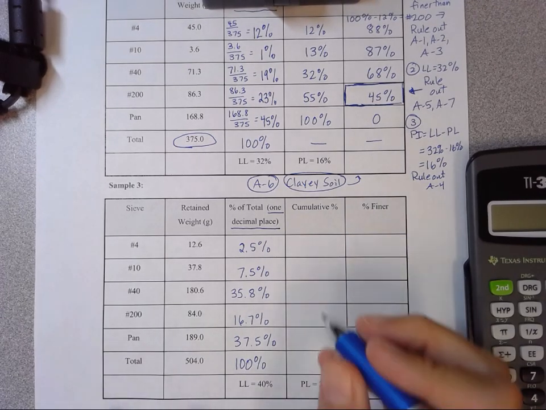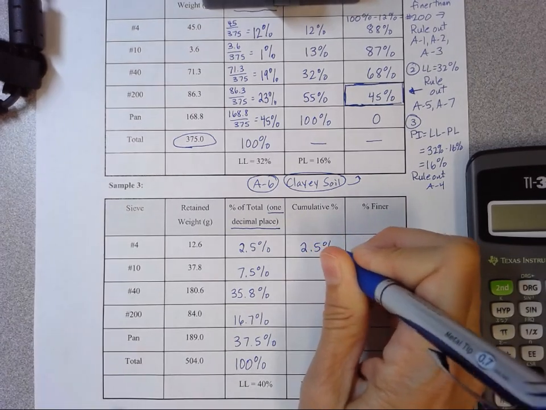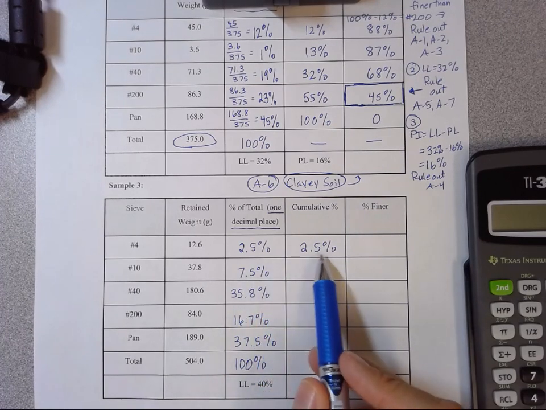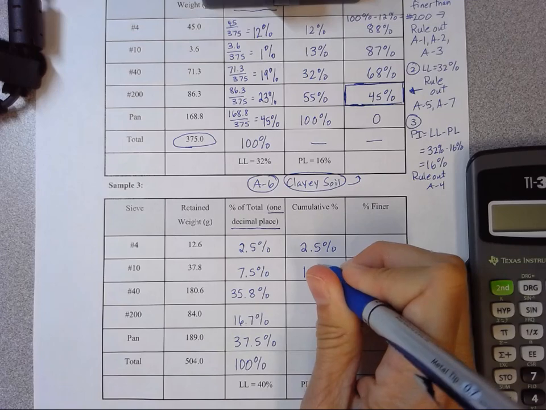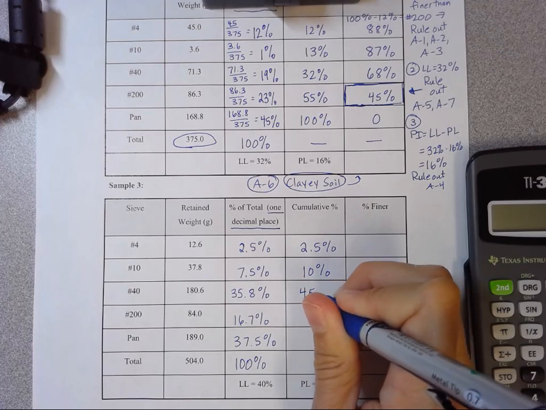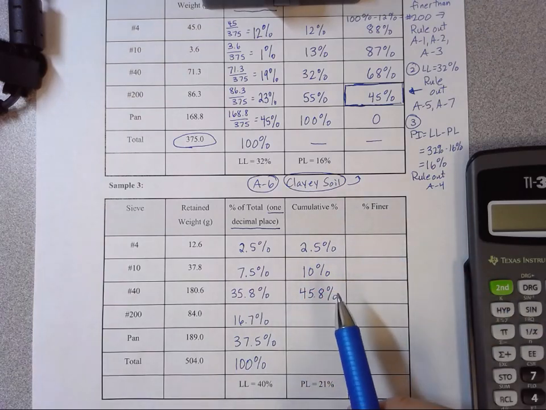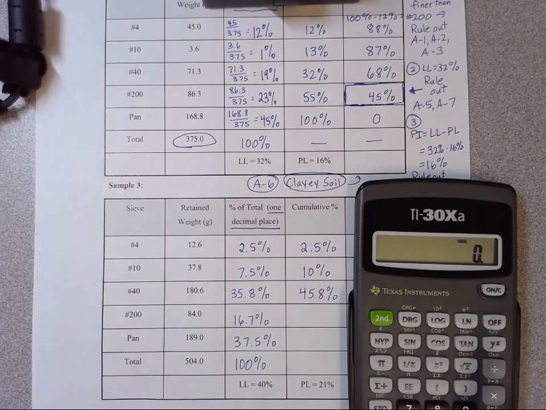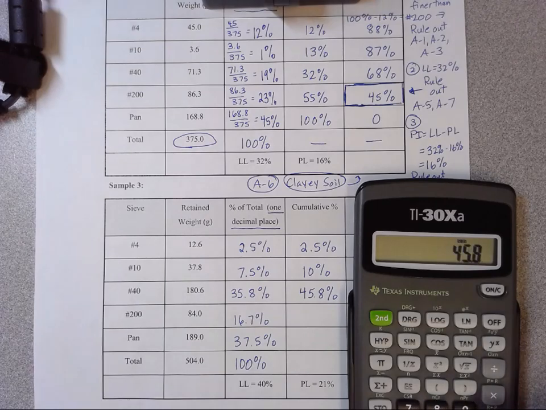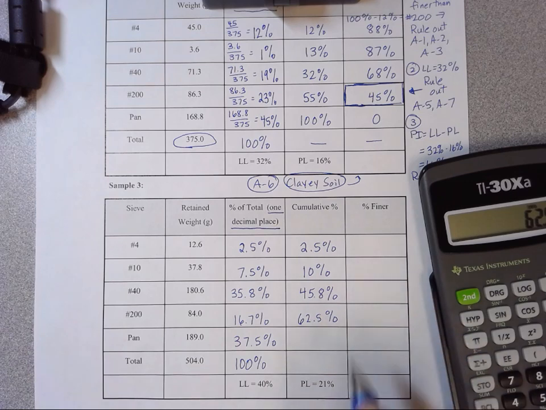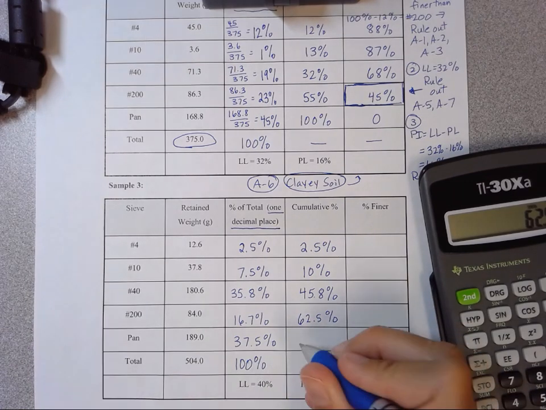Okay, so my cumulative percent, I'm going to go ahead and copy that down because that just goes straight across for the first one. And now I have to add them together, 2.5 plus 7.5. Well, that's going to be 10%. 10% plus 35.8 is 45.8%. 45.8% plus 16.7, might need a calculator to do that one. 45.8 plus 16.7, 62.5%. And then 62.5 plus 37.5, that's just my 100%.